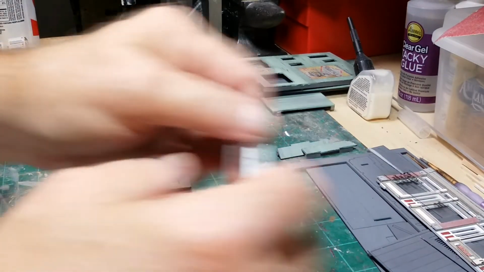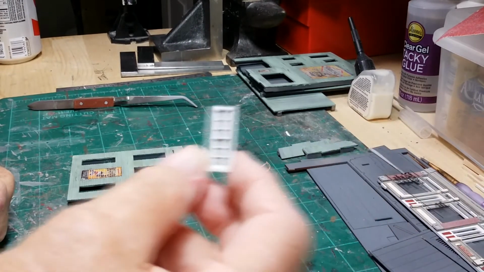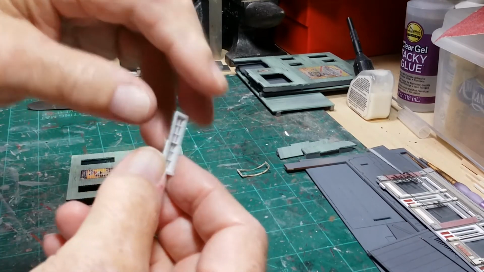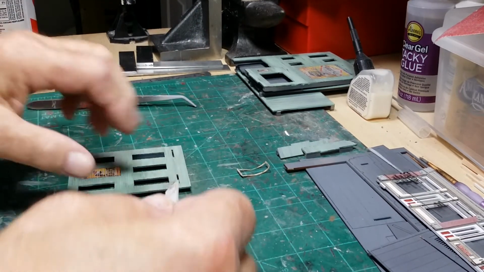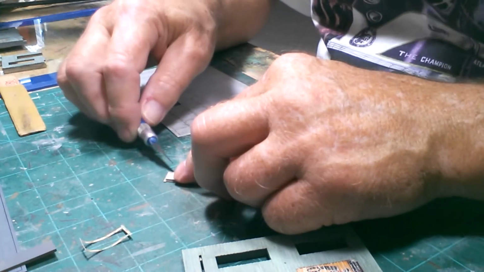Okay, now there's the window. There's the window right there. Okay, here's the back side of it. Now let me take the paper off.